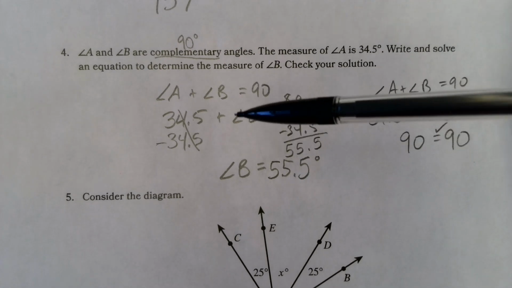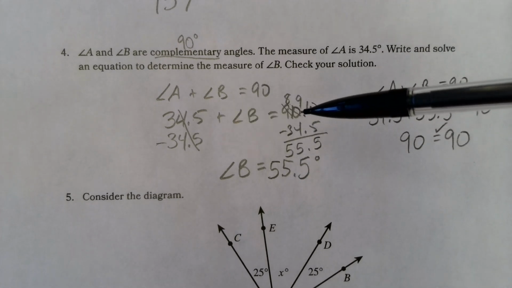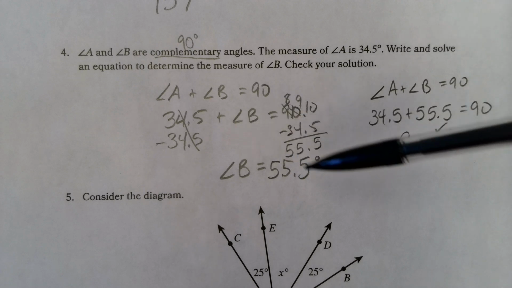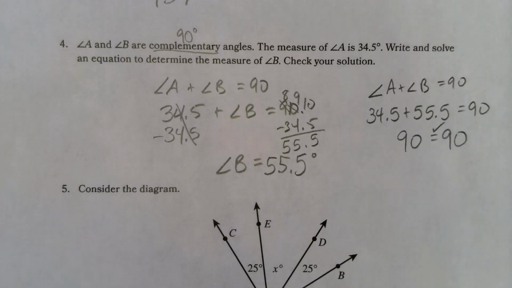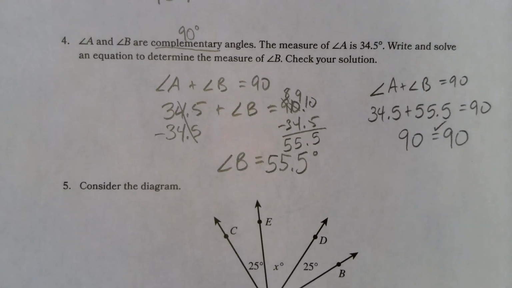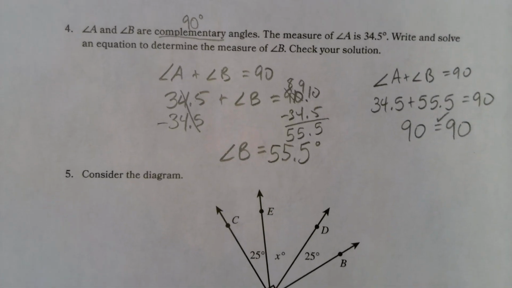The reason we're writing equations is to set it up so it makes it easier mathematically to solve. What we're doing here is solving equations by using inverse operations. That means the opposite. The opposite of adding is subtracting. The opposite of subtracting is adding. The opposite of multiplying is dividing. The opposite of dividing is multiplying. Those are the things we're looking for when we're trying to solve equations. What do we have to do to solve the equation?